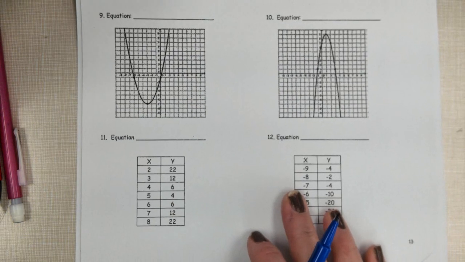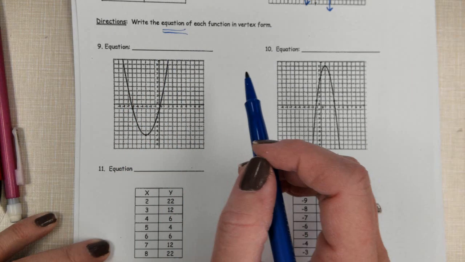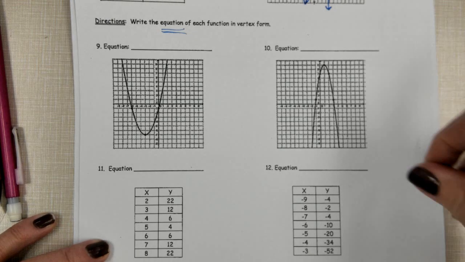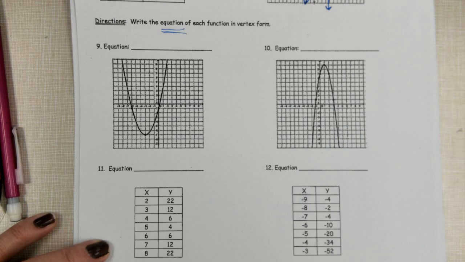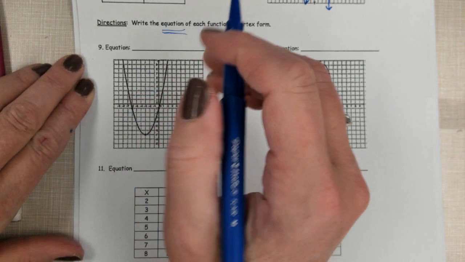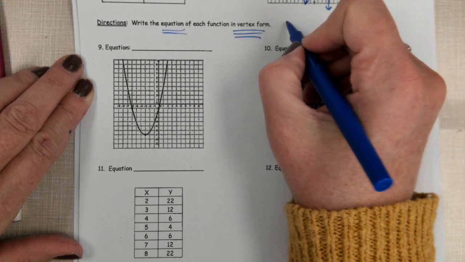Okay, so this next batch is write the equation of each function in vertex form. I'm going to tape this because it's kind of moving. Talk to myself a lot, I know. All right, so the key to writing the equation is to find the vertex.